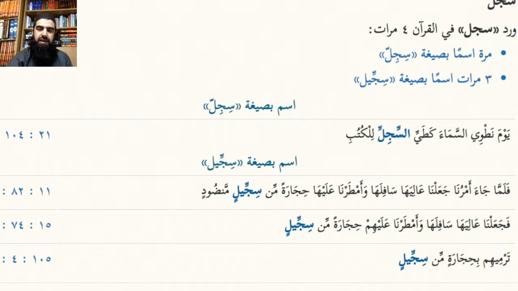So Sijill here would possibly mean some sort of a pouring down, filling something up. Some say that means a kind of clay, or some have said their names were written down on each one. So the meaning of pouring, filling up, you get from Sijill again. "Faja'alna aaliyaha saafilaha min Sijill."